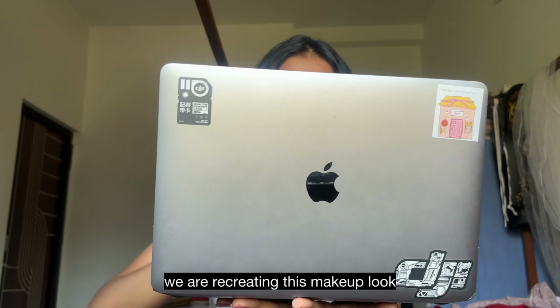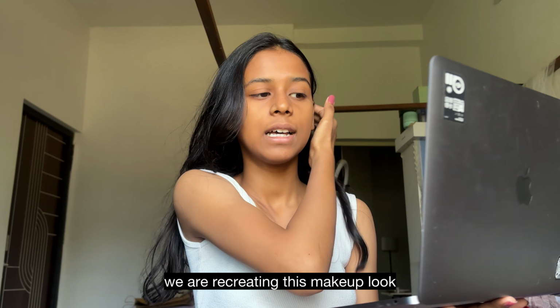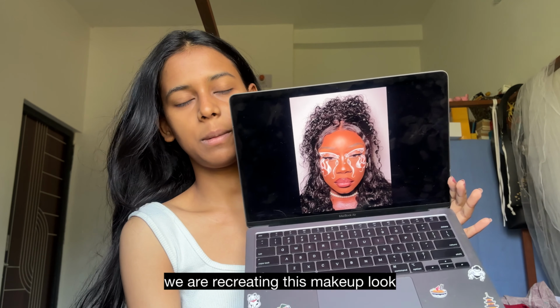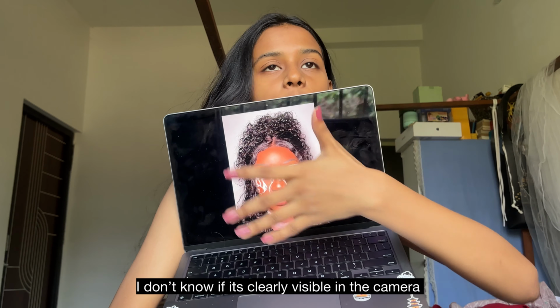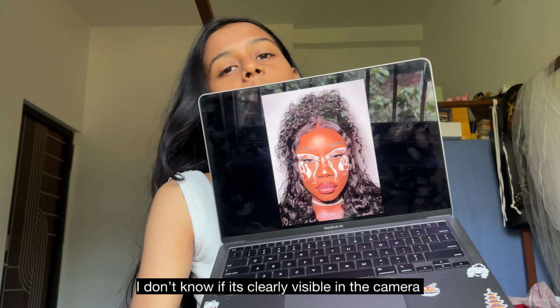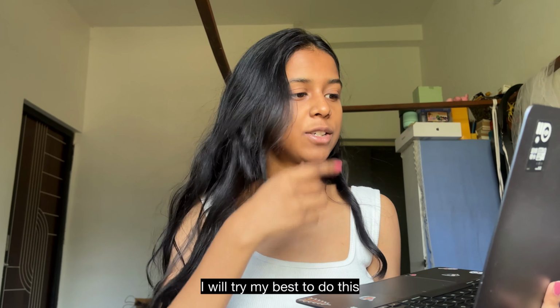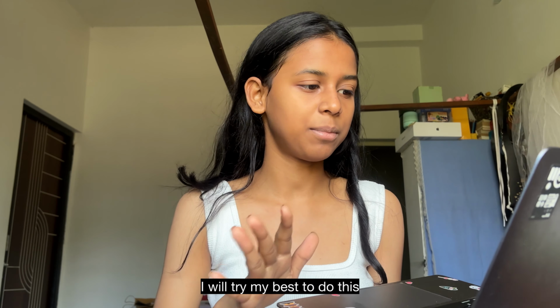So today we are gonna be creating this very beautiful makeup look. पता नहीं आप लोगों को साफ कैमरा में दिख रहा होगा कि नहीं, but this is the makeup look. और I will try my best to recreate the same ऐसा एकदम बिल्कुल.